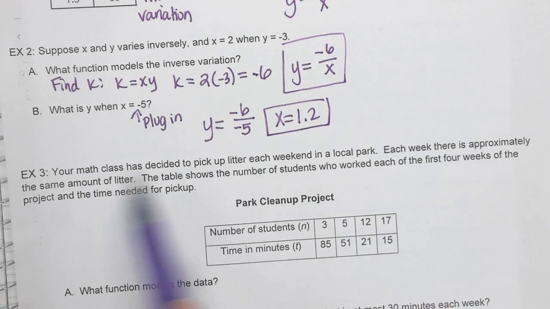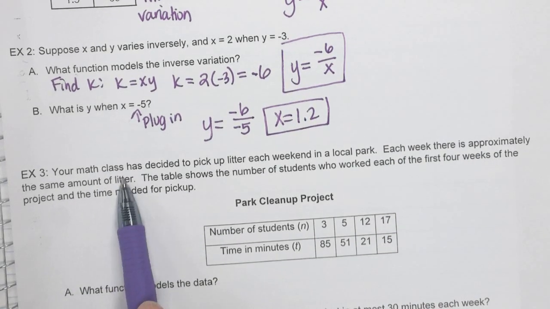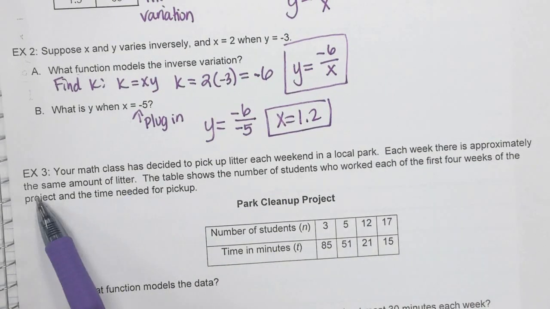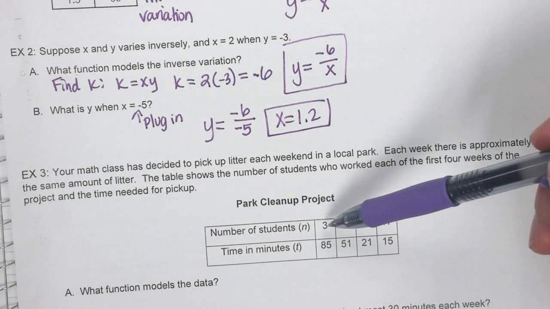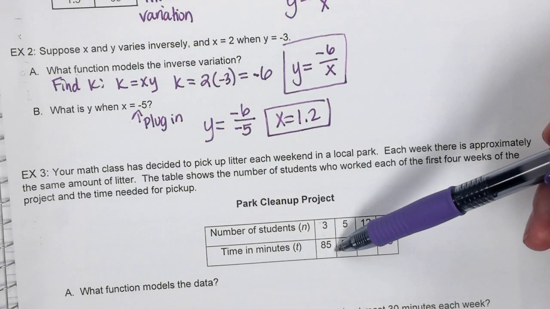Each week there is approximately the same amount of litter because people keep littering. The table shows the number of students who worked each of the first 4 weeks of the project and the time needed for pickup. Let's see if this makes sense. 3 students showed up and it took them 85 minutes to clean up.